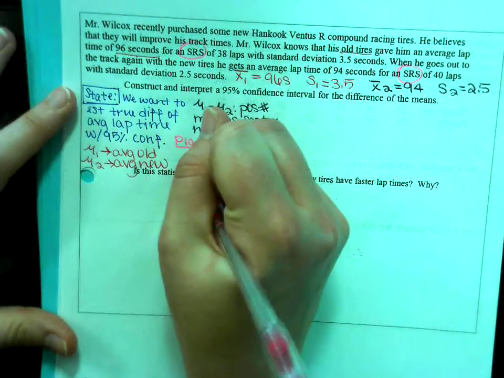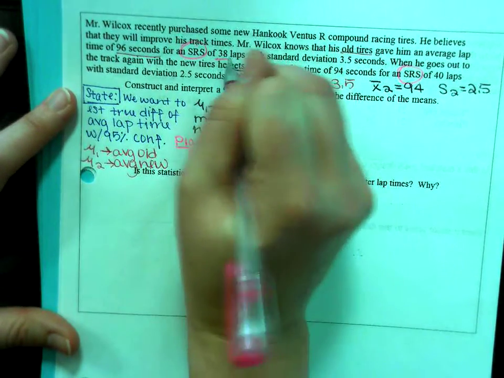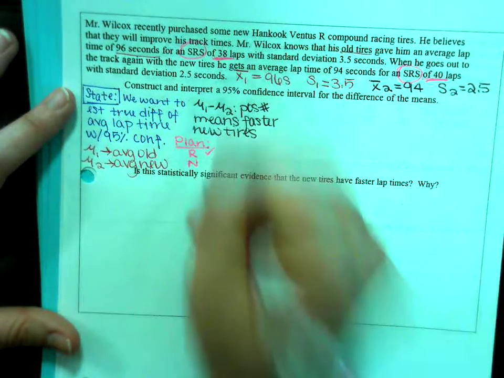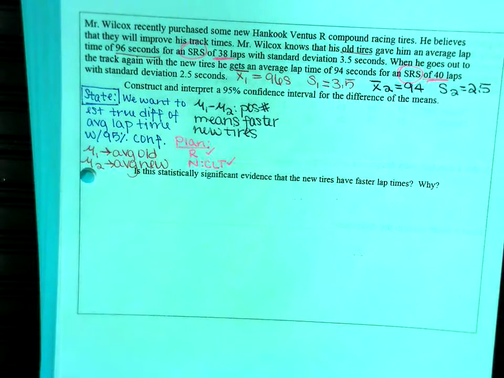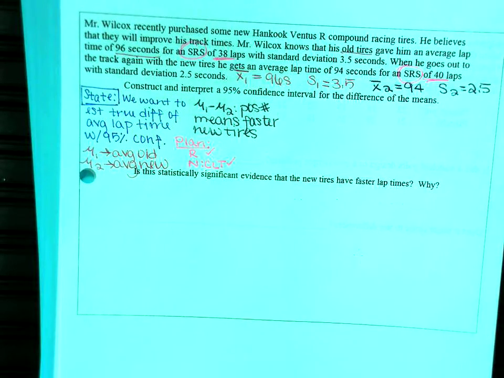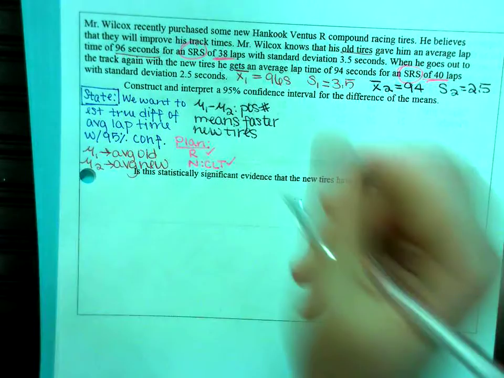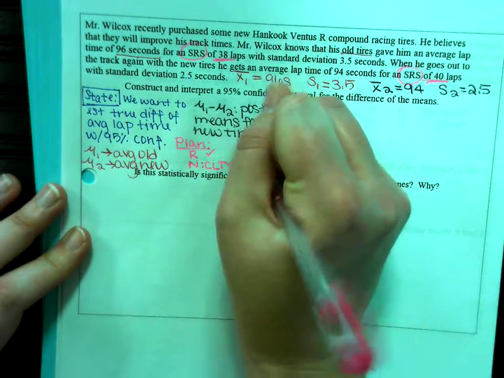And the CLT checks off because we have 38 and 40 for our sample size. Independent would be that our sample size is less than 1/10 of our population, and we are going to assume that this person has been racing for a long, long time. So independent, check.